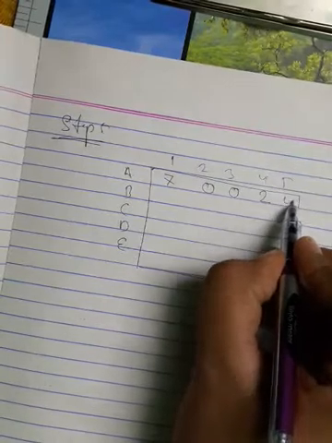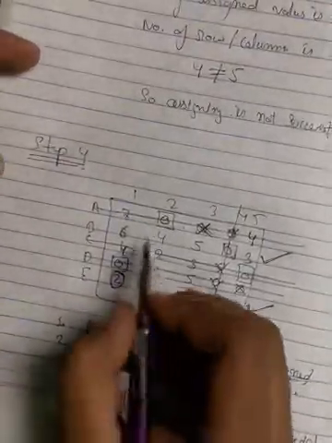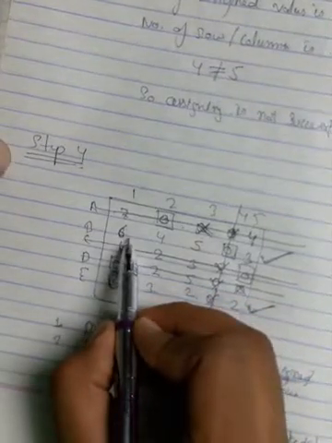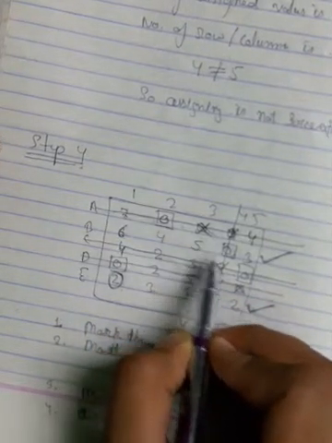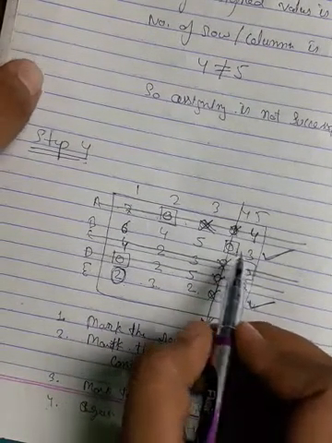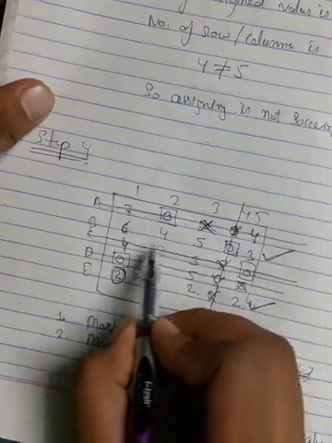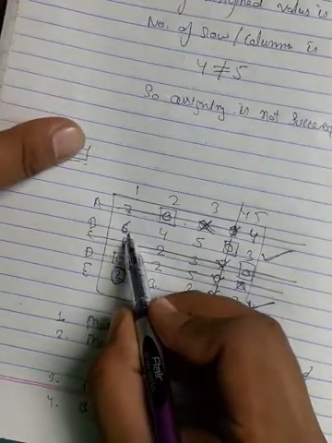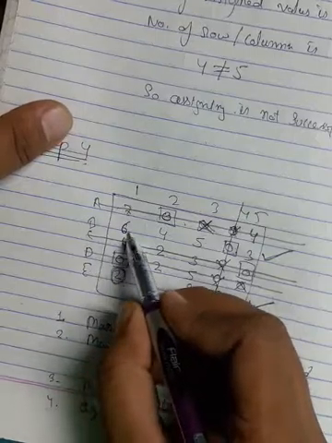So as it is, 4. Now in the next row you have 6, 4, 5 and 3 elements, which are not cancelled. So you have to subtract 2 from this value. So 6 minus 2, it will be 4.